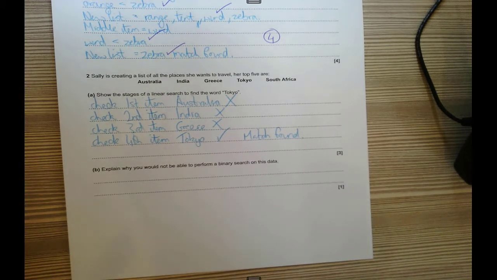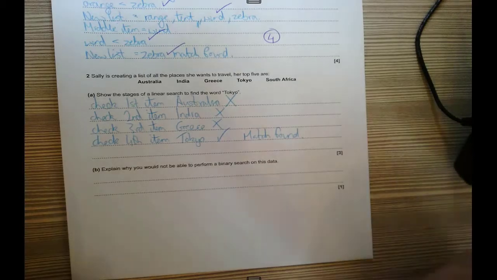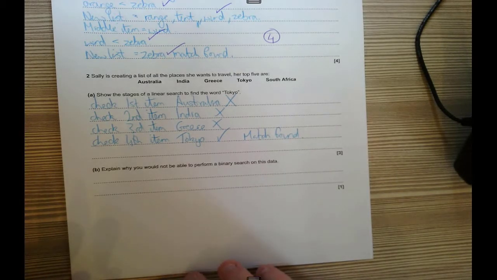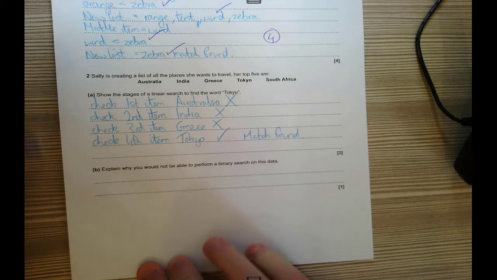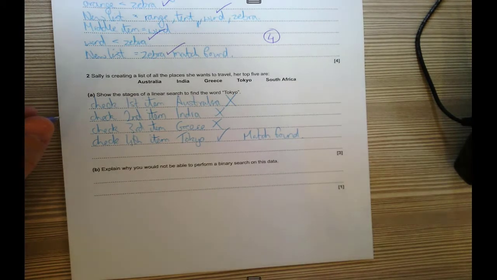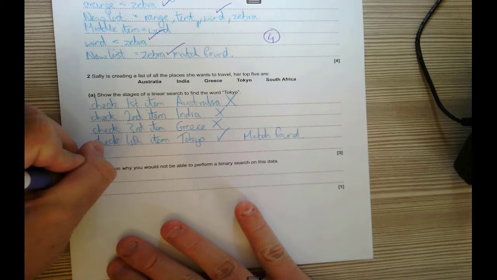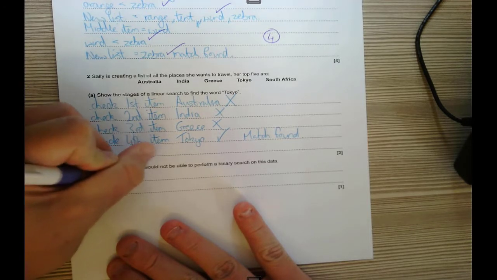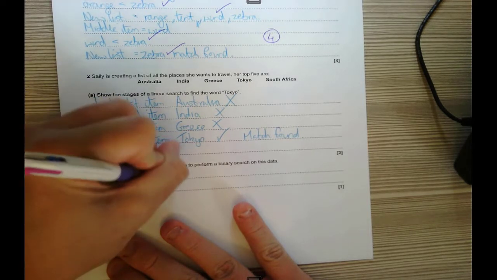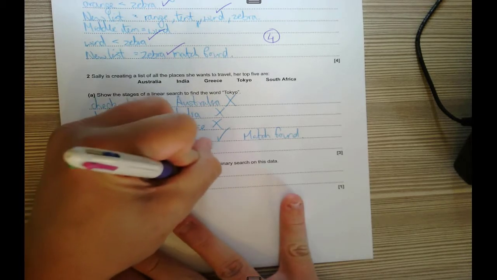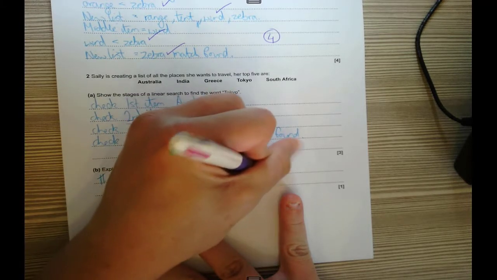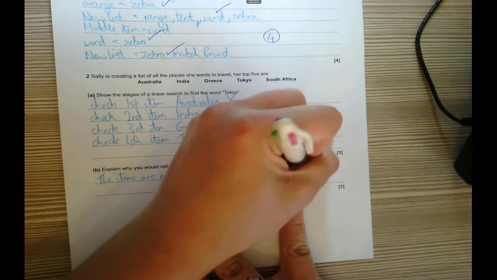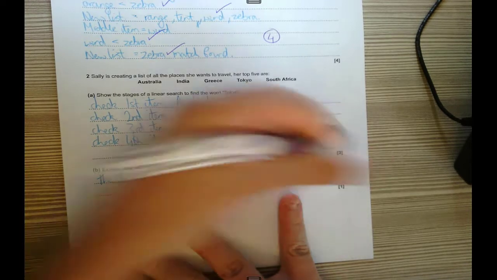And then finally, we've got to explain why you'd not be able to perform a binary search on this data. Now, if you look carefully, you will notice that it is not in alphabetical order, because Greece should come before India and South Africa should come before Tokyo. And for a binary search, the data must be in order. So I'm going to write the items are not in alphabetical order and they must be for a binary search.